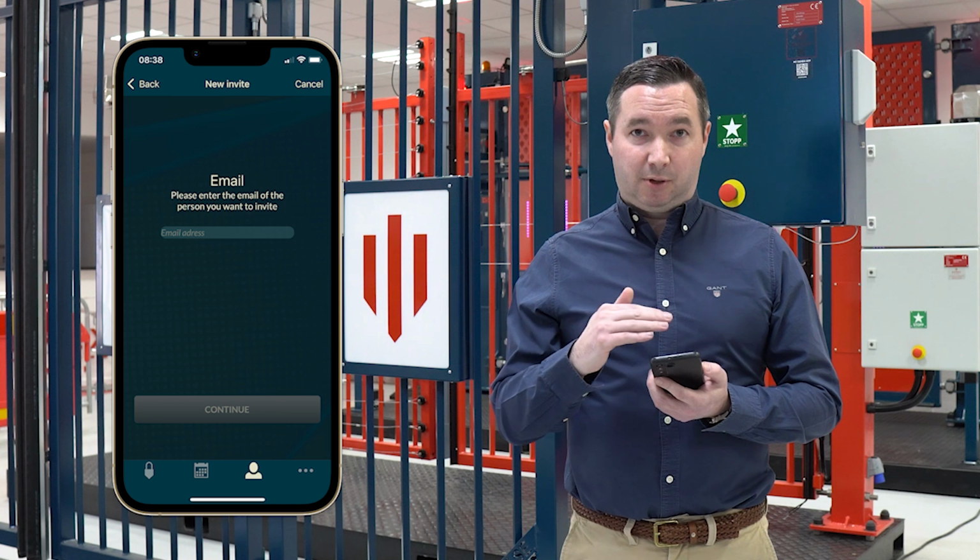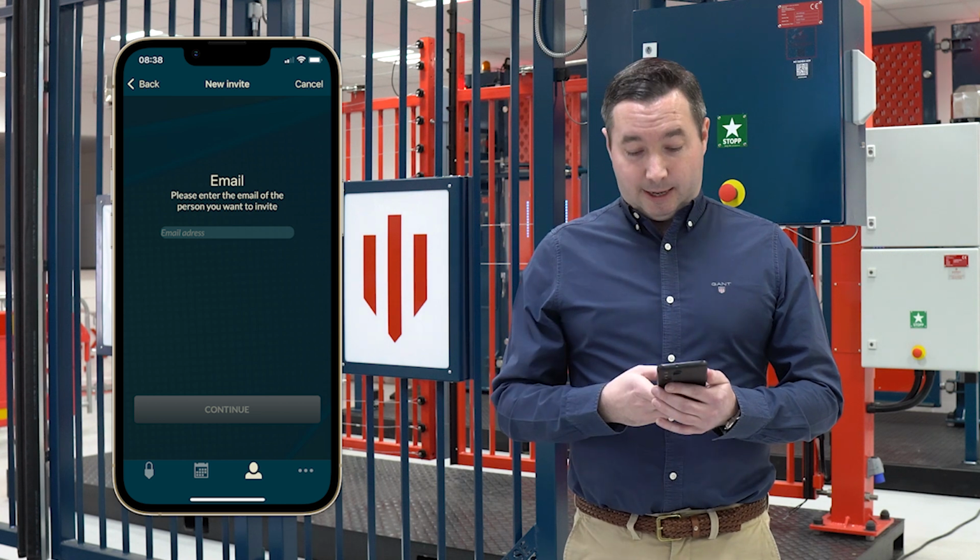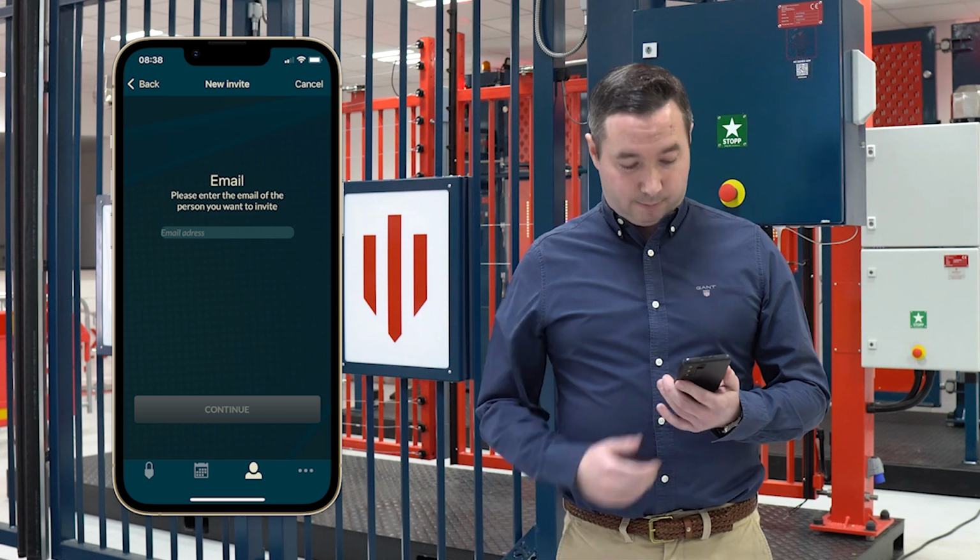If you don't use the same, it won't allow you, because in the email you will get the instructions on how to proceed with a personal code. And that code is connected to that email address. So you have to use the email address it was sent to. And you can't share the invitations. It's for one person only, or one user only.